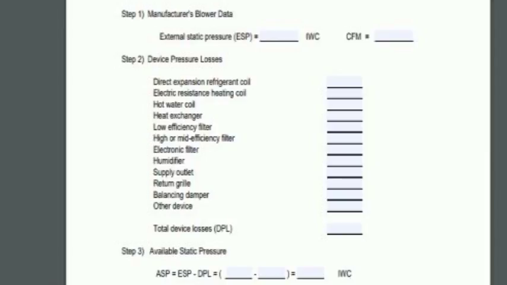But we'll see how it all pans out. We'll run through the numbers. Just stick around for the next episode. But that right there is just a short look at how we get from external static pressure on our blower chart down to available static pressure for our friction rate formula.